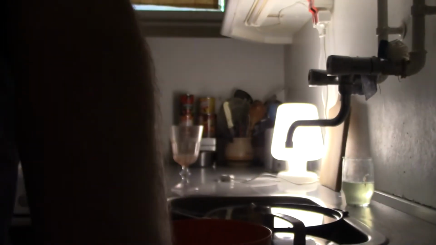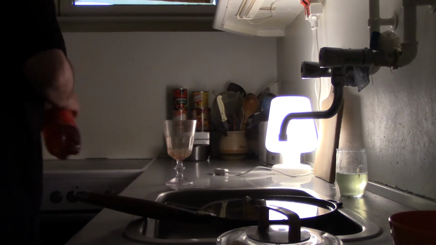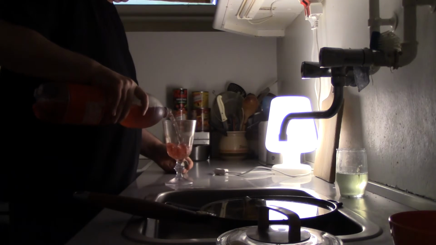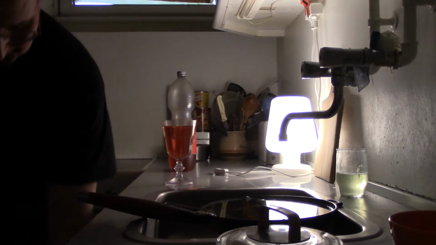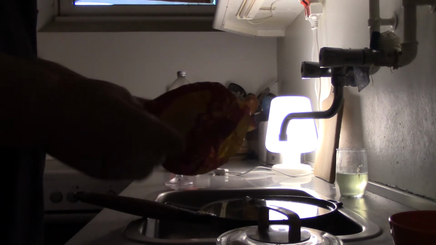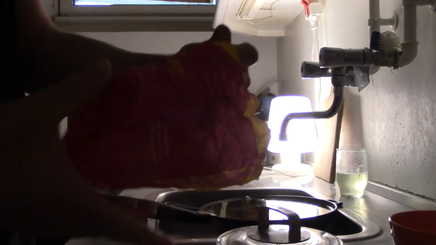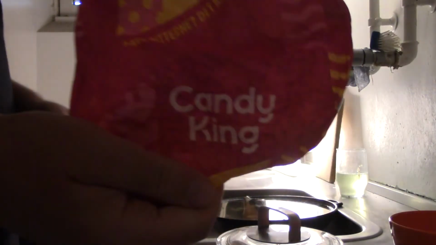Let's get something to drink. I'm starting to get tired. It's a bit hot in my apartment. Just eat the last candy. I had a little bit of candy left. This one, Candy King. That was a bag of candy. Candy King.